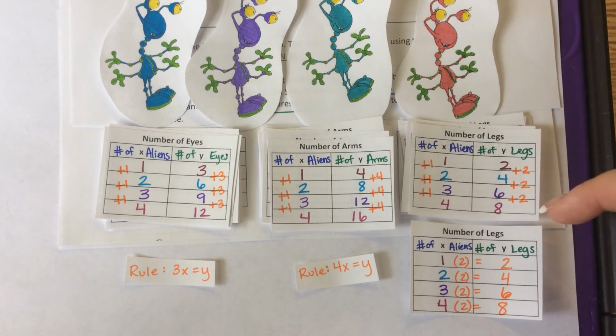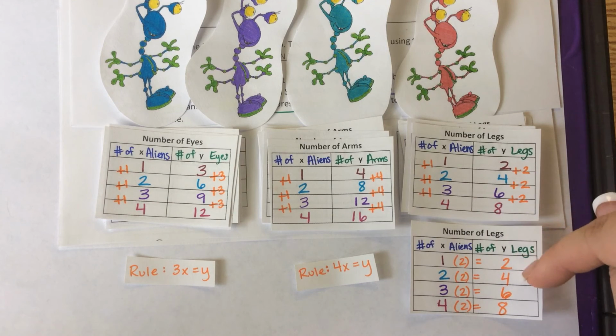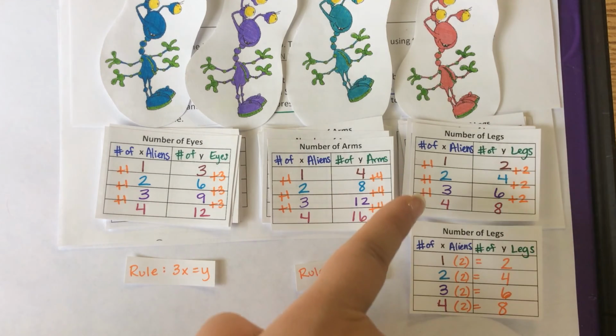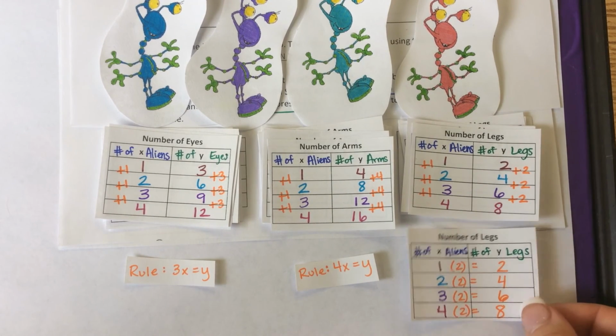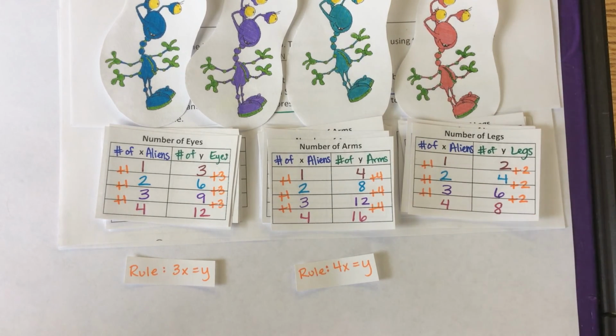And if you look up here, 2, 4, 6, 8, 1, 2, 3, 4. They match. Our aliens have the correct amount of legs. Every single one works. It's good. So that means our rule is indeed 2 times x equals y.